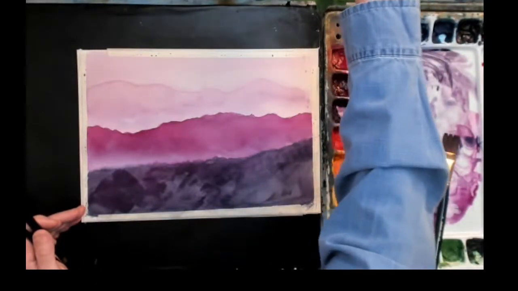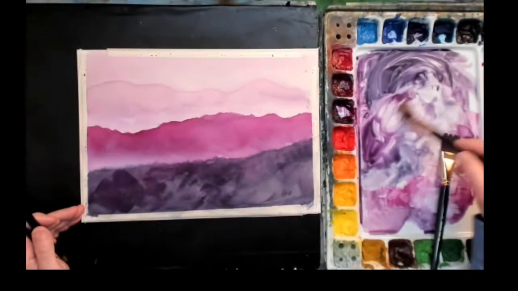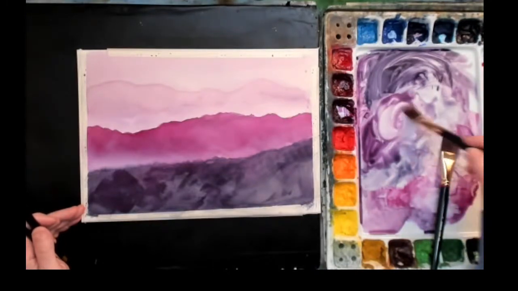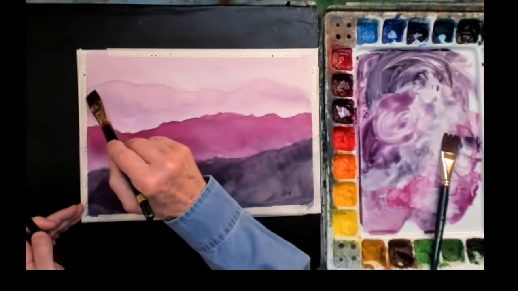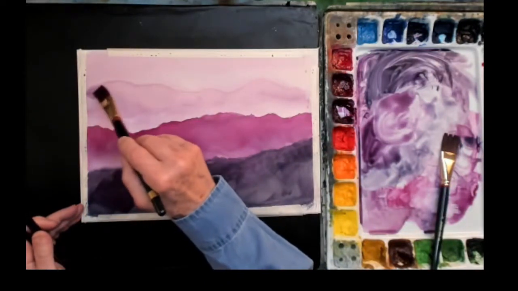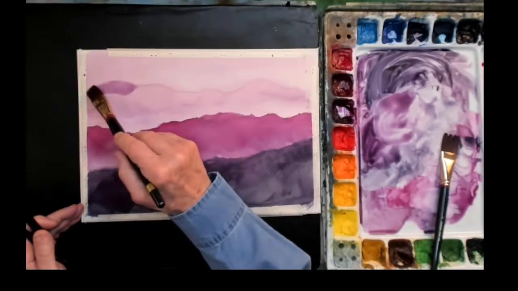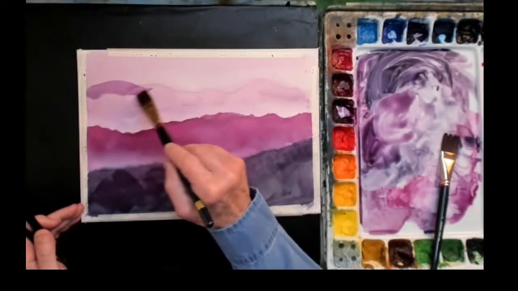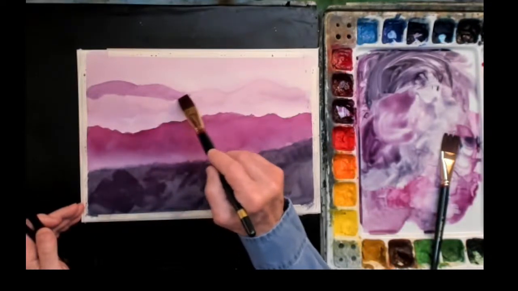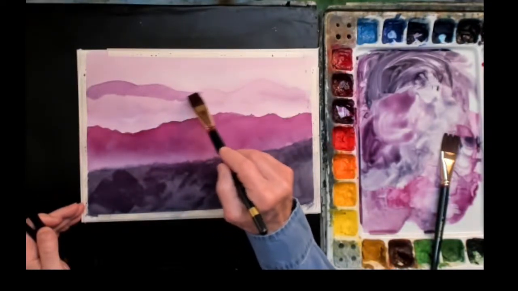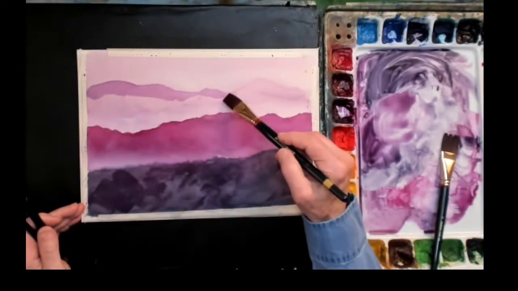Okay, now the background, I'm going to go back and work on that. So I'm going to take a little bit of light. Now, this is very light. This is a lot of water mixed in with the color. And I'm going to go back in and darken up this area back here just a little bit. I want a little more value here in the background, so it shows off. I want to keep it separate from the sky.